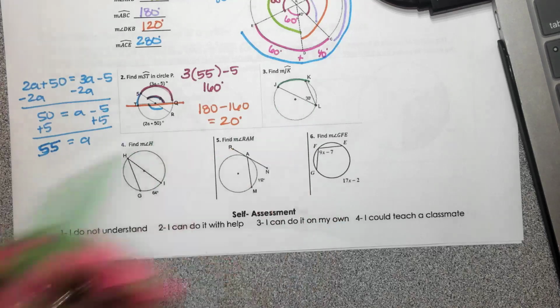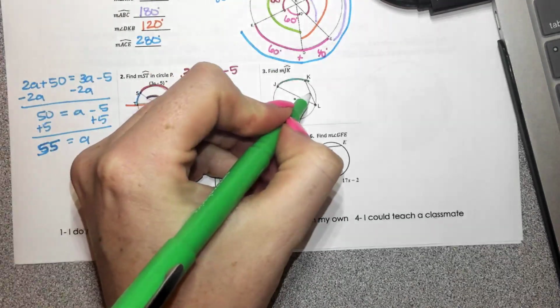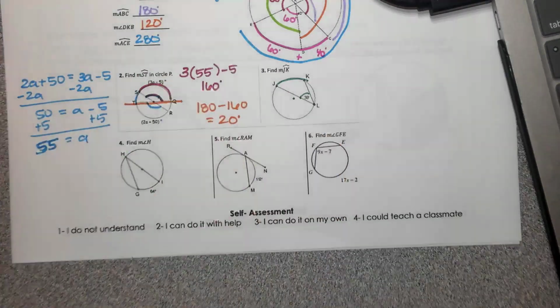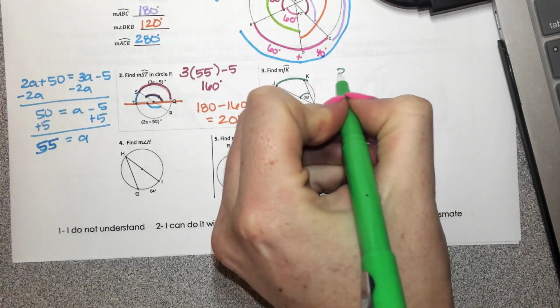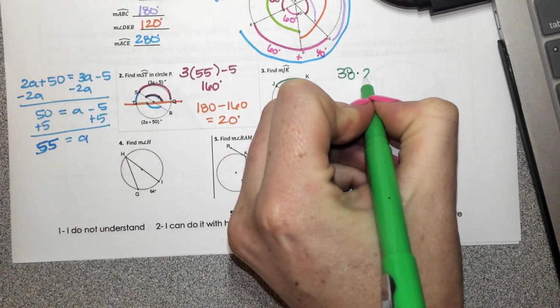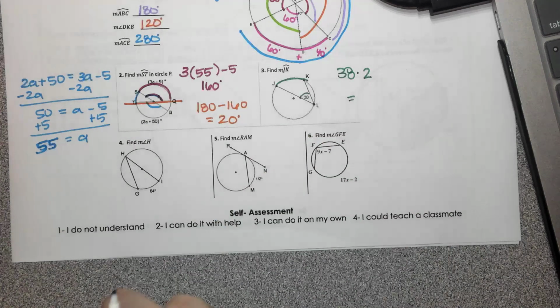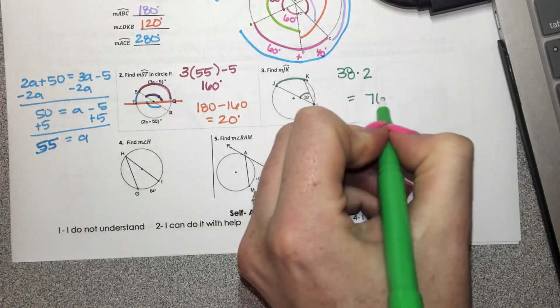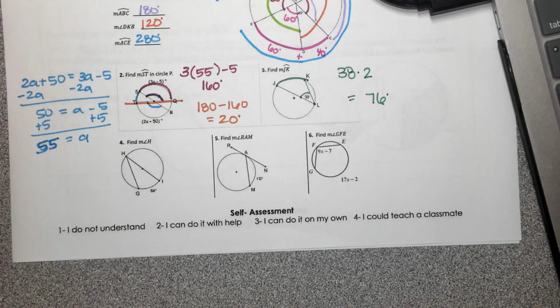So if this inscribed angle is 38, how would we figure out JK? Okay, what is 38 times 2? 76. 76 degrees. Alright. So see if you can figure out number 4 then, when you're given the arc and you're trying to find the inscribed angle.